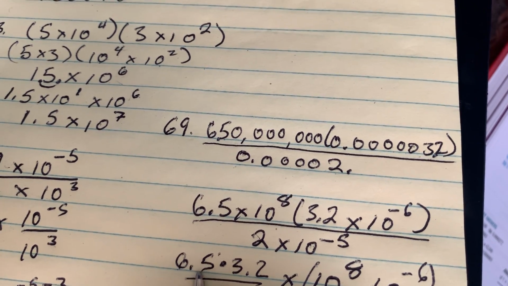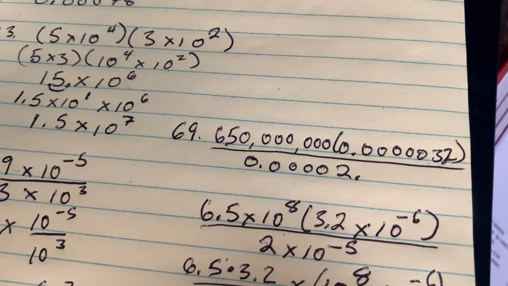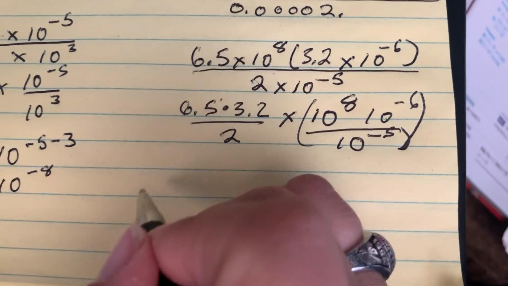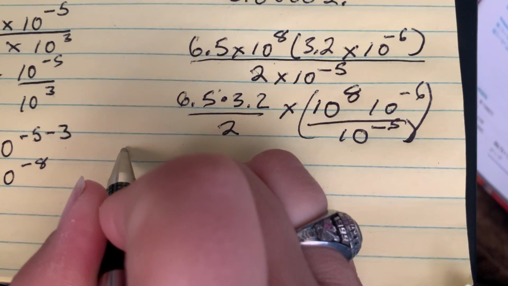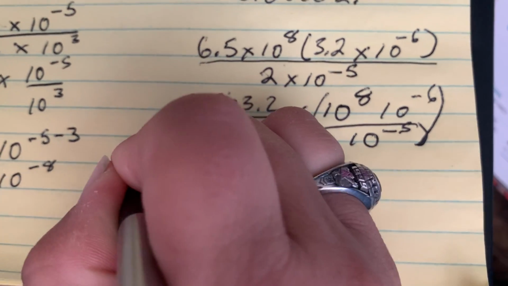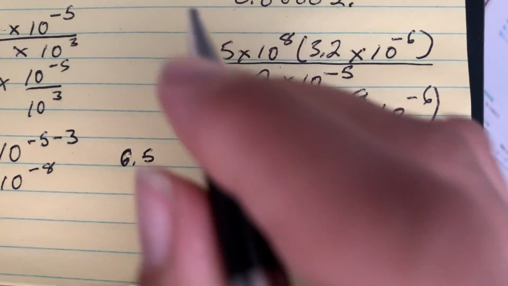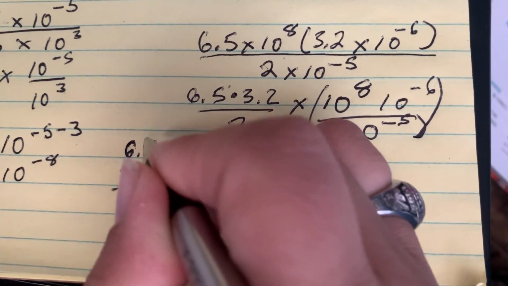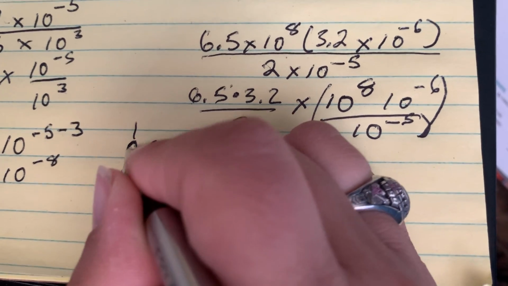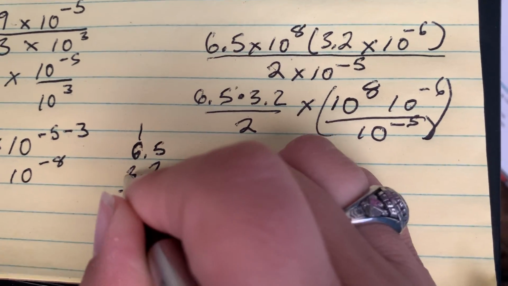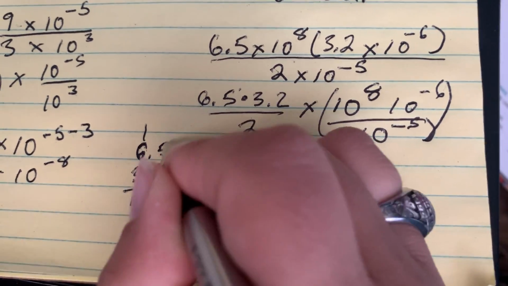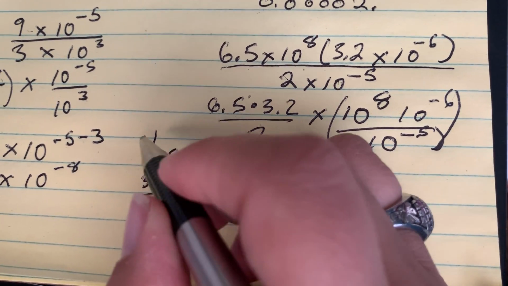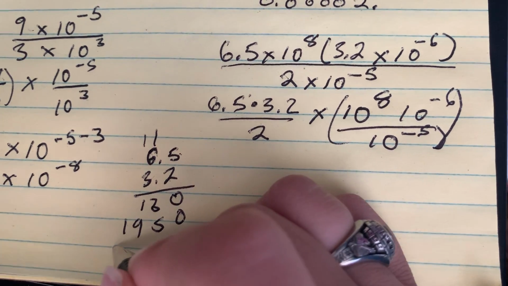Okay, 6.5 times 3.2 divided by 2. I'm going to do that over here. 6.5 times 3.2. 12, 13, 0, 15, 18, 19.